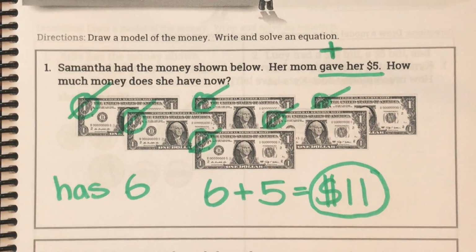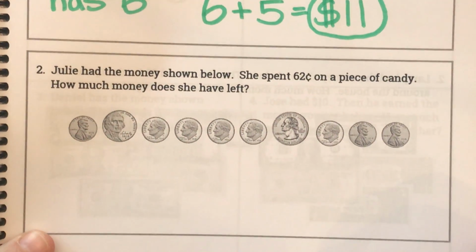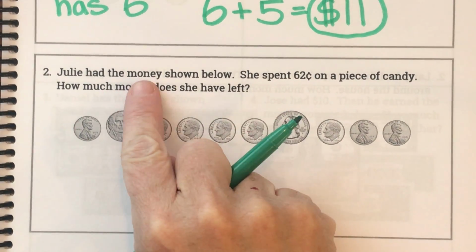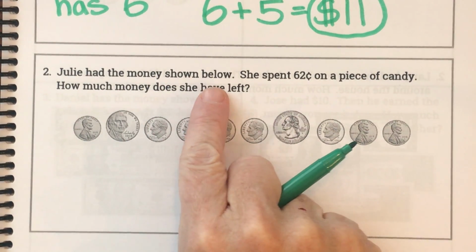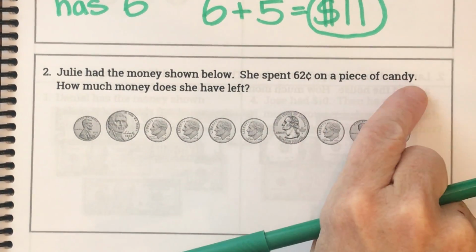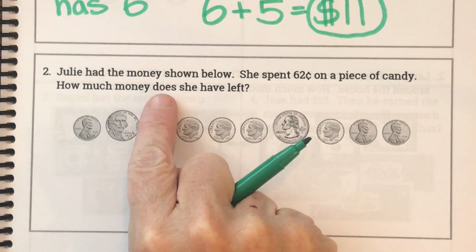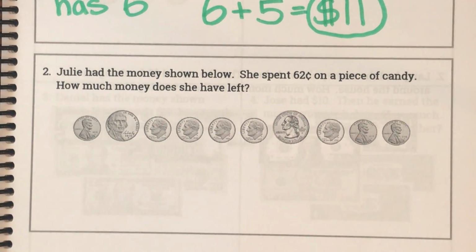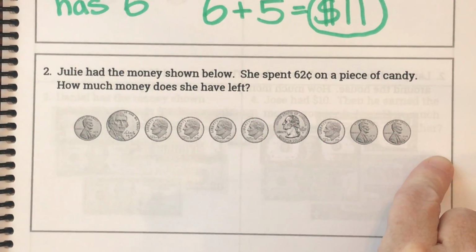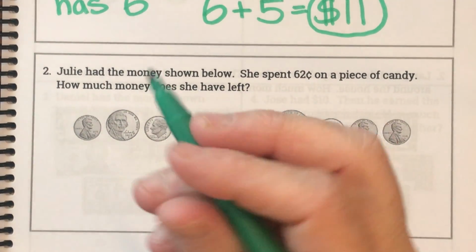Let's look at our next one. This one says, Julie had the money shown below. She spent 62 cents on a piece of candy. How much money does she have left? Okay, so this one's a little bit different. This is how much she has. So we can count how much she has.